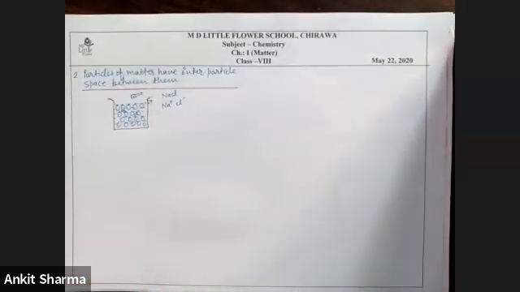Okay, so listen carefully again. When salt is added to water and we stir, salt particles disappear and we get clear salt solution. This is because when we add salt to water and stir to dissolve, the particles of salt separate out and enter the empty space between the particles.